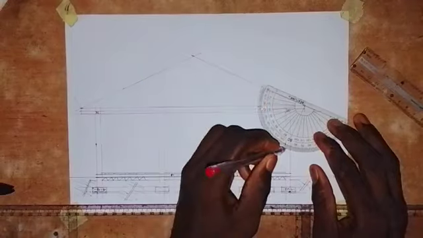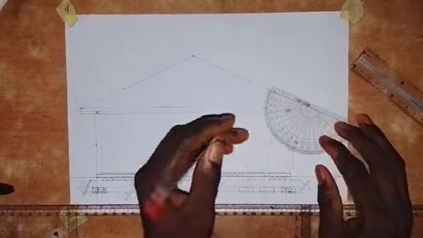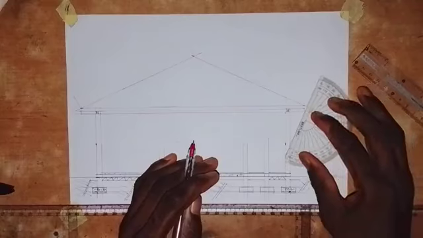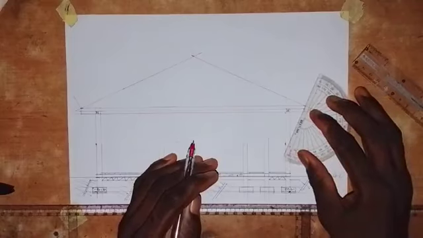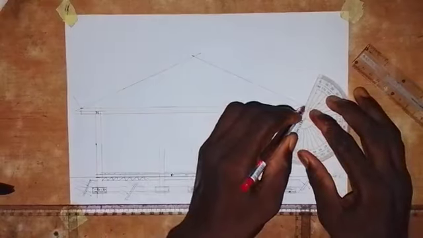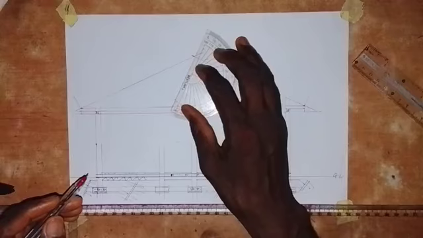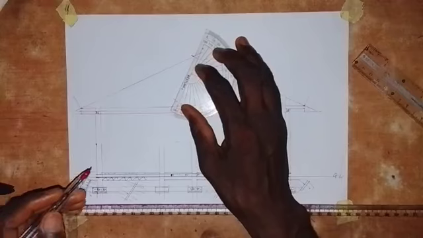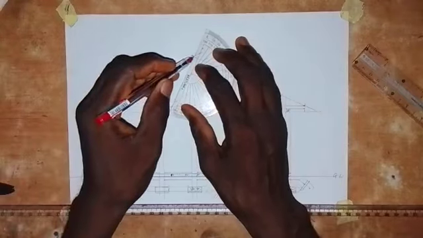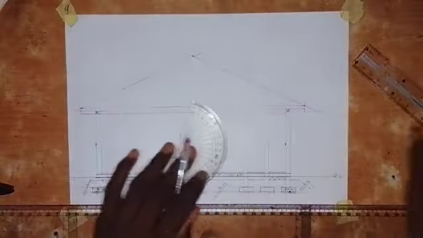Okay, so putting a mark here. So let me draw for this. And then for this one, just draw a short line from the point, so we have this.